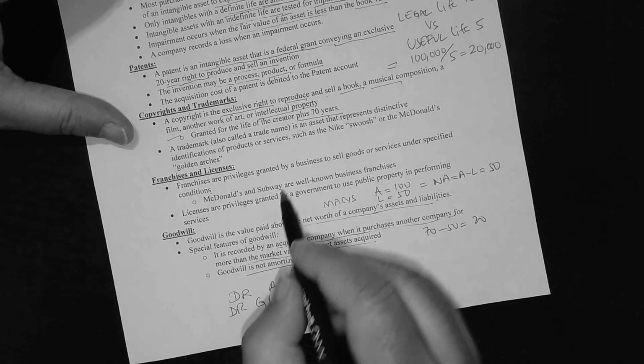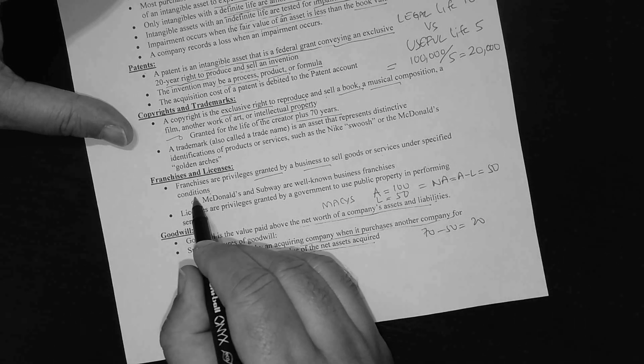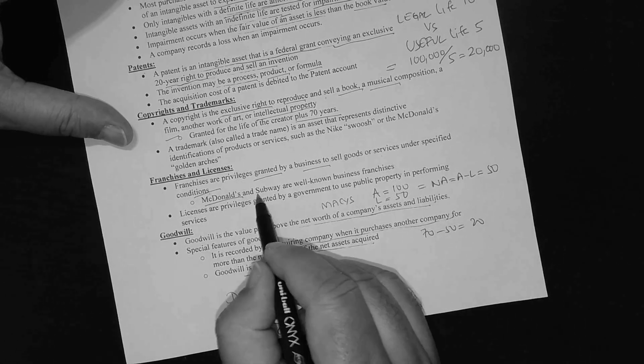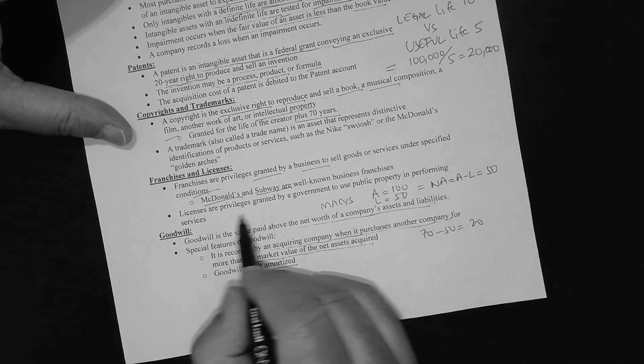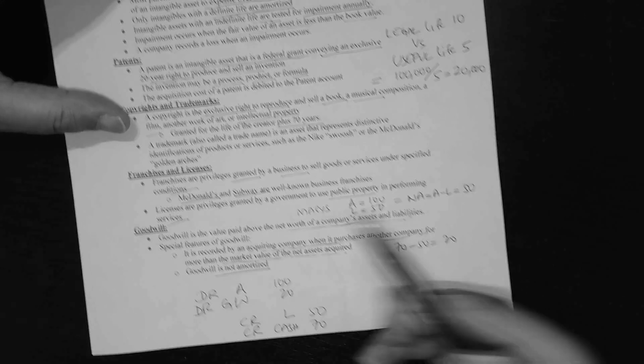Franchises and licenses are privileges granted by a business to sell goods or services under specified conditions, such as McDonald's and Subway. Licenses are granted by government to use public property in performing a service, and you have to pay for it.